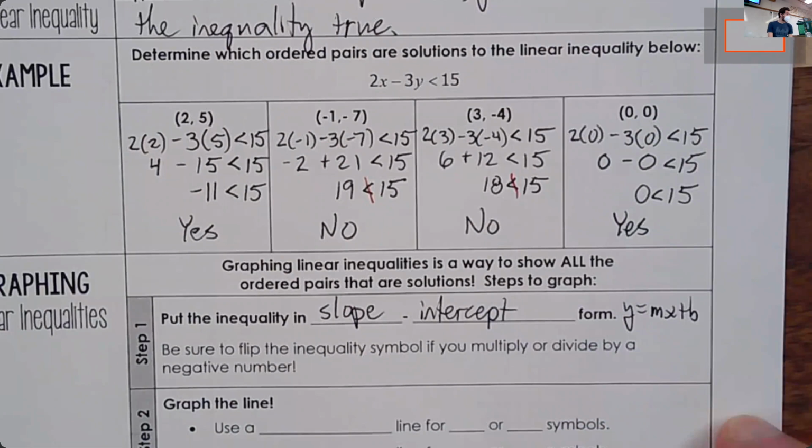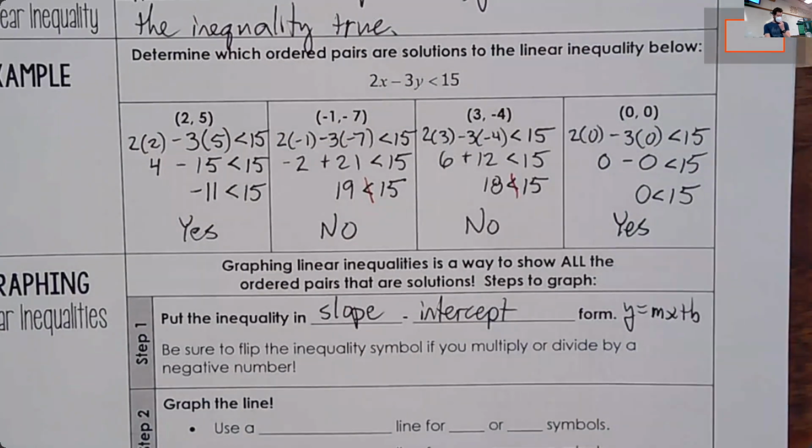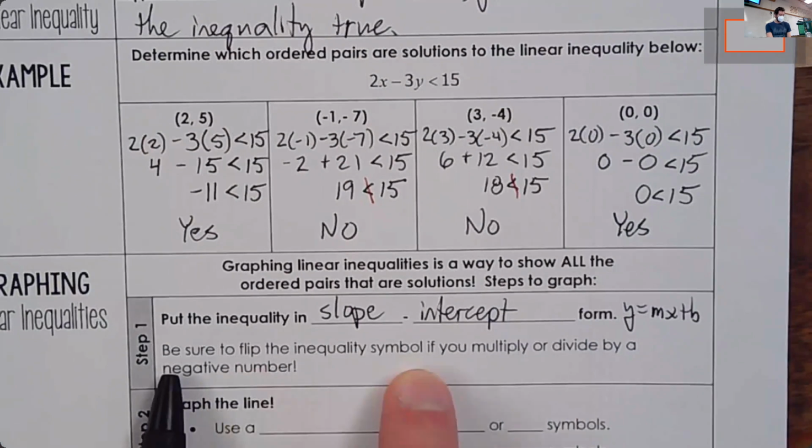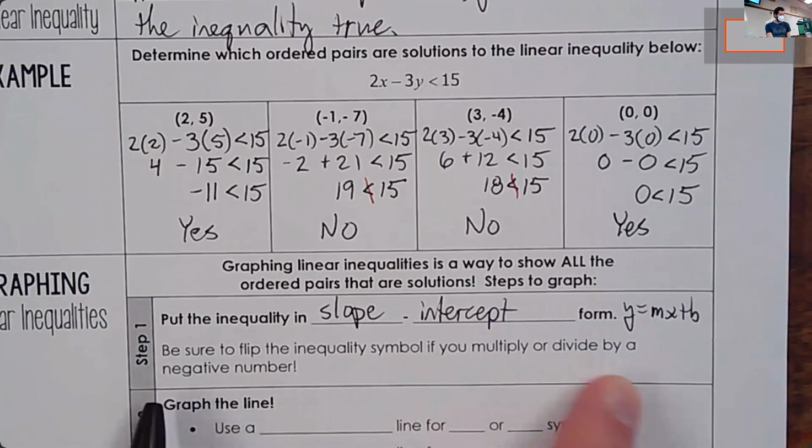What that means is solve for y, get y by itself. We always do that with equations. We're always going to do that with inequalities. Now, there is something right below here. It says, be sure to flip the inequality symbol if you multiply or divide by a negative number.